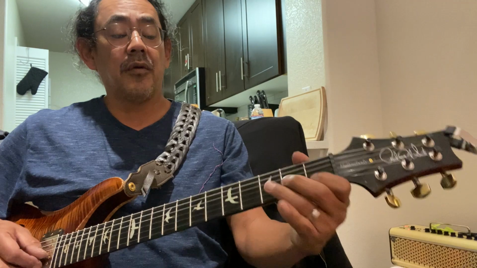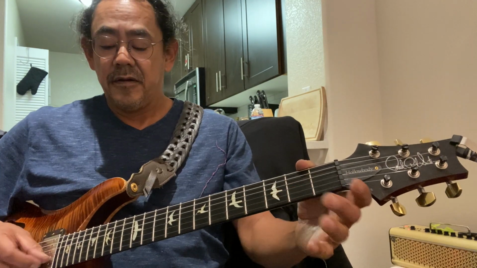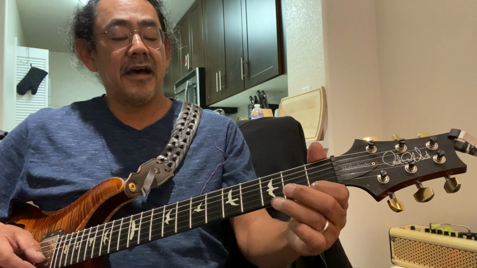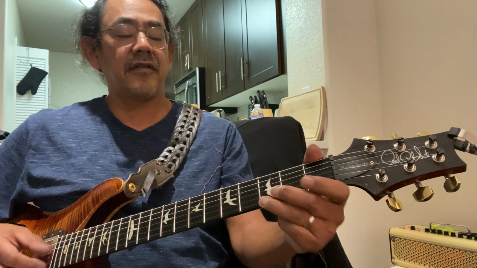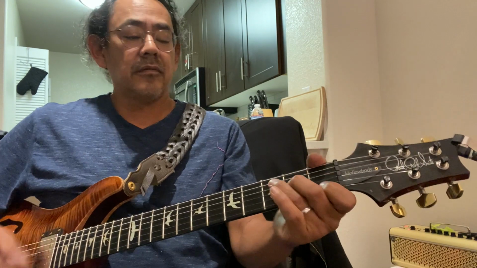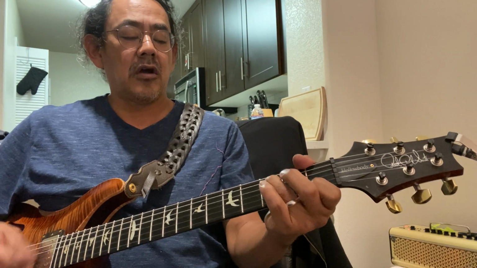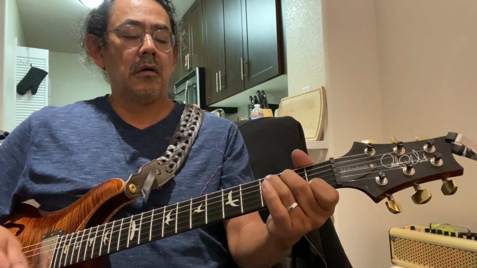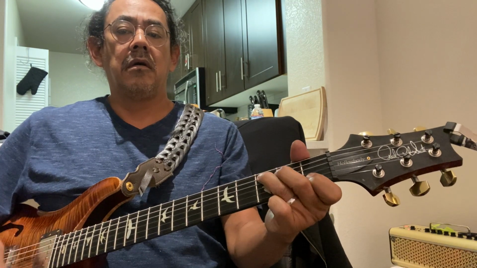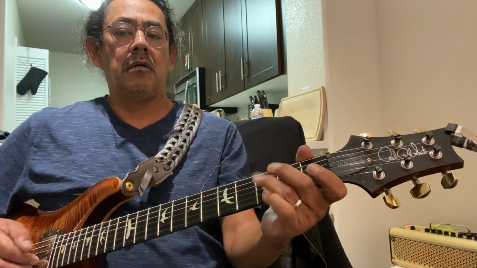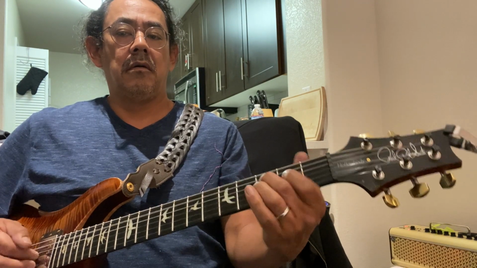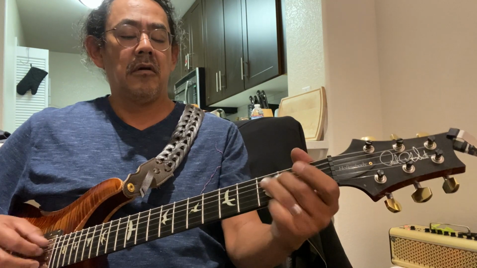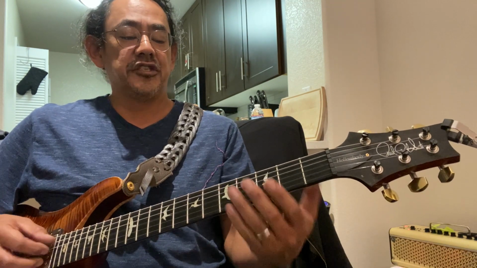If we keep going, we could play the third fret, open E, F, and then G, or first fret and third fret. So, goofing around. I slid up to here, it's the same note as an open G.